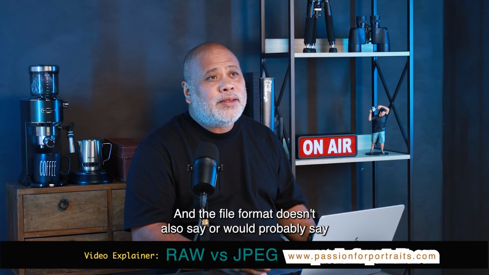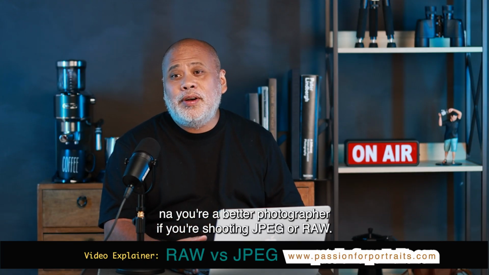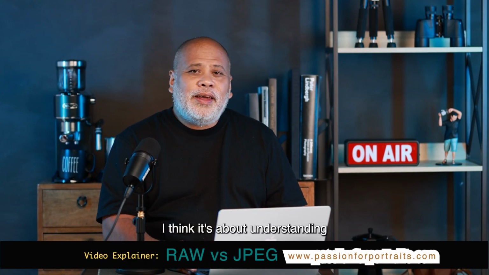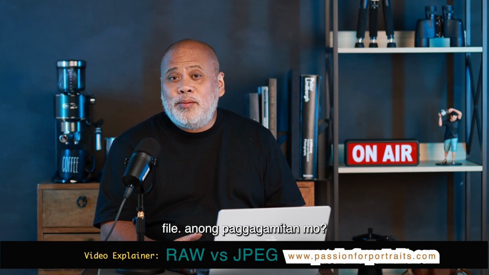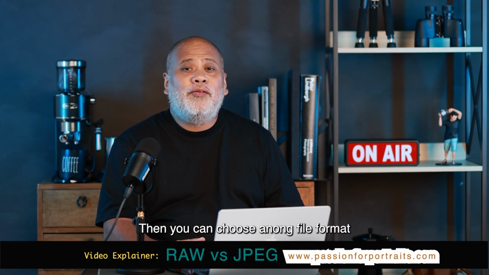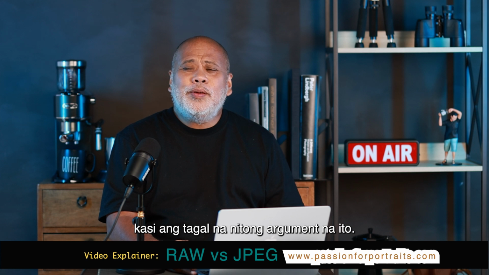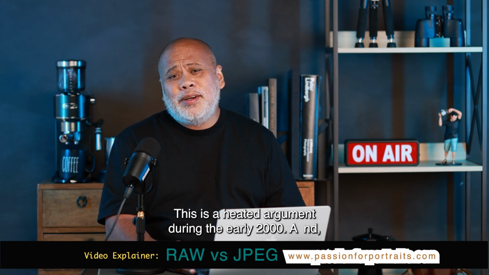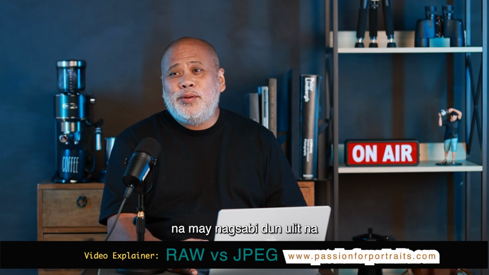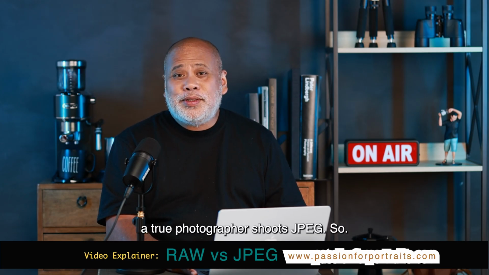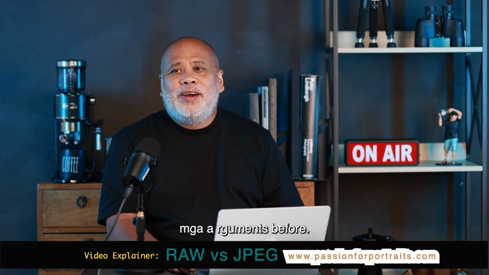And the file format doesn't also say that you're a better photographer if you're shooting JPEG or RAW. Hindi. I think it's about understanding saan mo dapat gagamitin yung file, then you can choose anong file format dapat mong gamitin. Di ba? Kasi ang tagal na nitong argument na to. This was a heated argument during the early 2000s. And nagulat ako dun sa Facebook page ng kaibigan ko na may nagsabi dun ulit na a true photographer shoots JPEG. So, parang naalala ko lang yung mga arguments before.